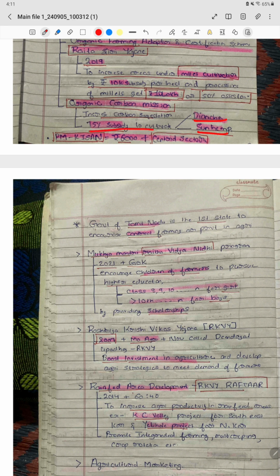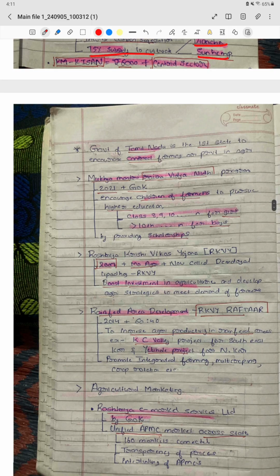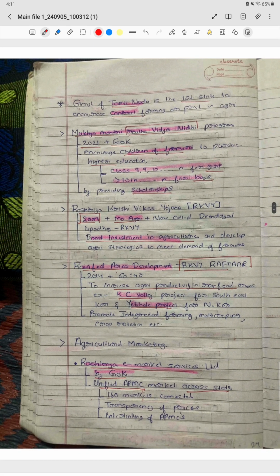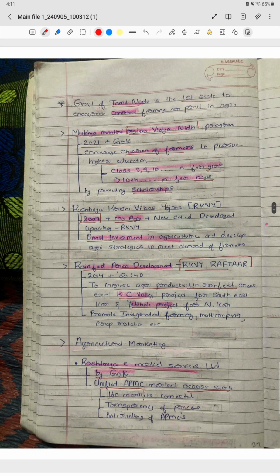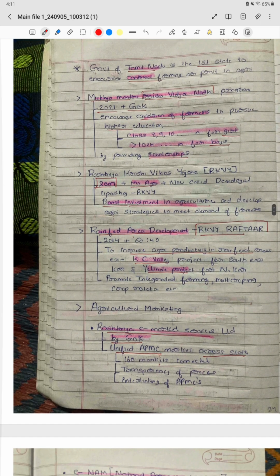Then we have other schemes like PM Kisan Samman Nidhi, that is around 6,000 rupees, which is given by the central government. It is a central sector scheme launched, I think, in 2019, just before an election. Then the Government of Tamil Nadu has become the first state to encourage contract farming or private farming in agriculture. So this is a fact.